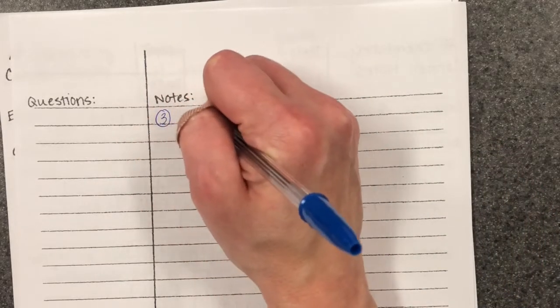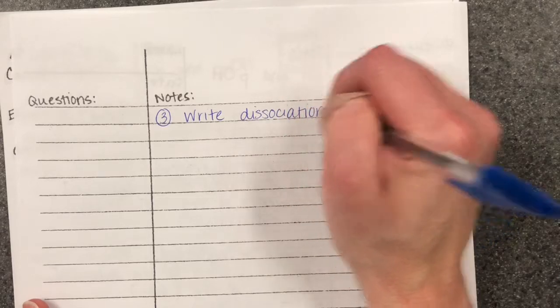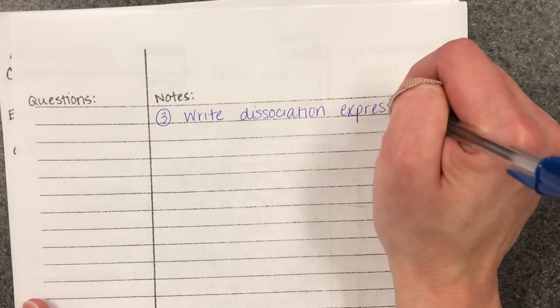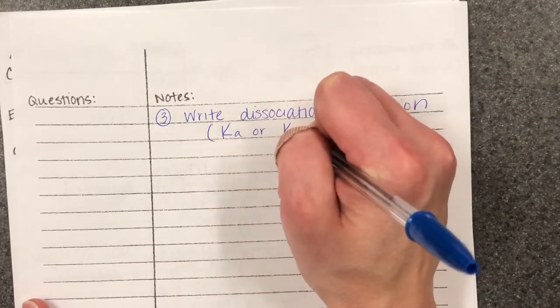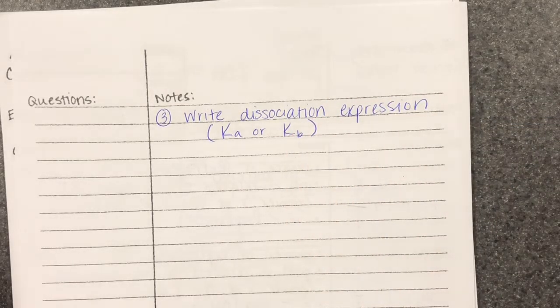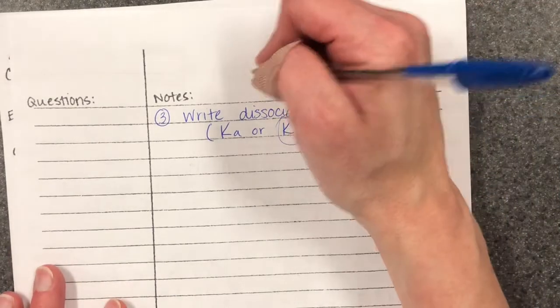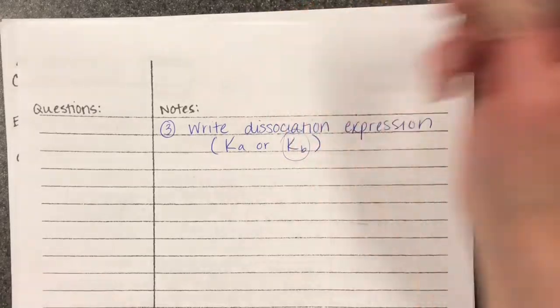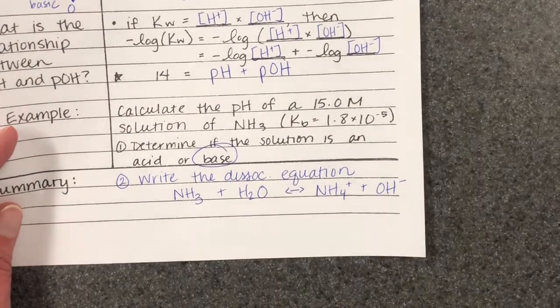Okay, so step number three, write the dissociation expression. So you're going to write that equation either for Ka or Kb. And for this case, because we're dealing with a basic substance, we would be writing the equation for Kb. And so the way that I would write that is, I'm just going to do it up here. Remember that it's an equilibrium expression really, right? And so it's going to be my products over my reactant. Remember that for Ka and Kb, we take out water.